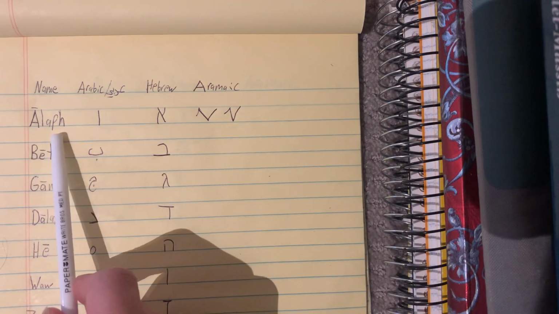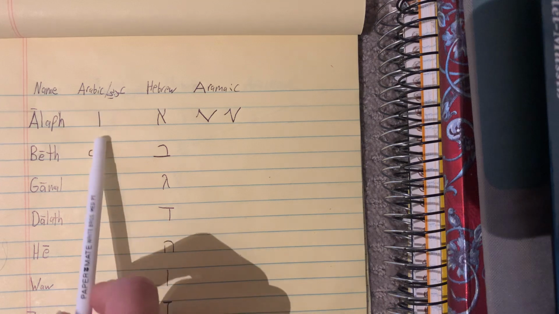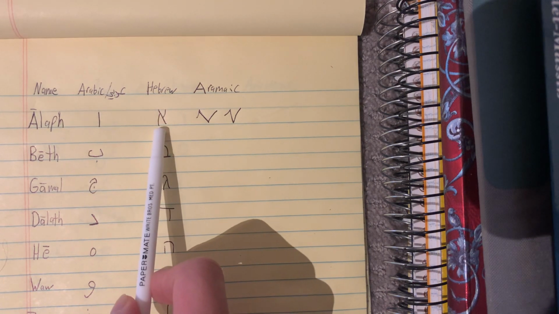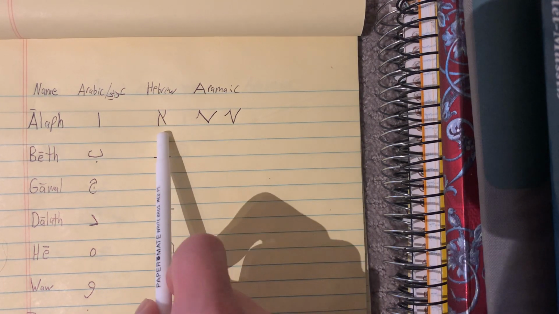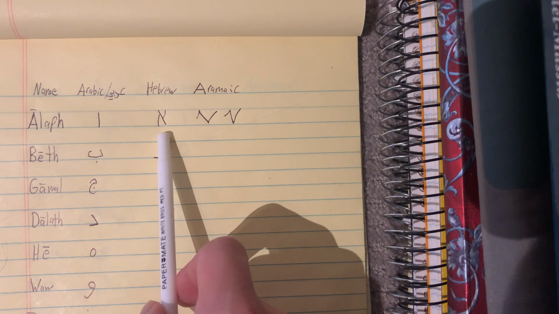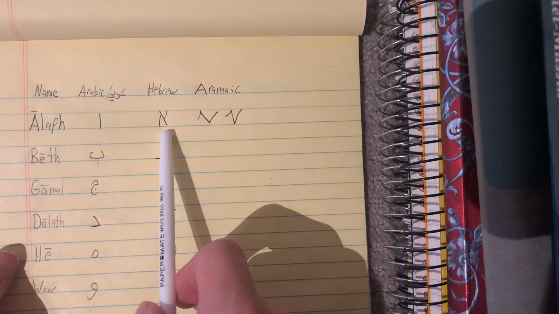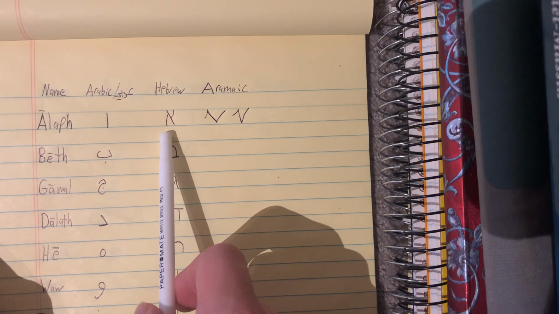You can see we have the name, the Arabic equivalent, and the Hebrew equivalent. It's good to know the Hebrew equivalent because Aramaic is very often, actually much more often, written with the Hebrew script.